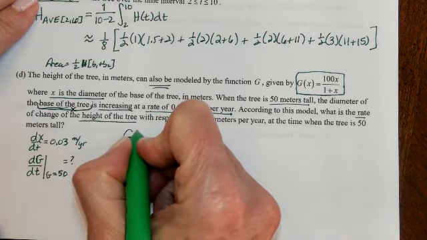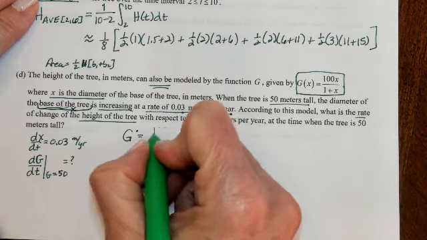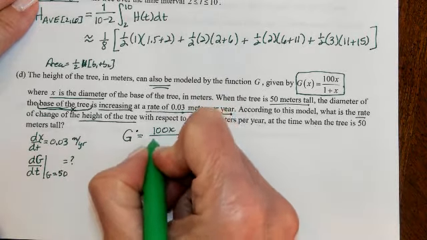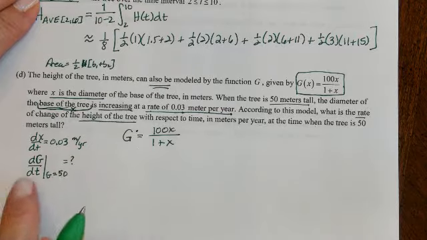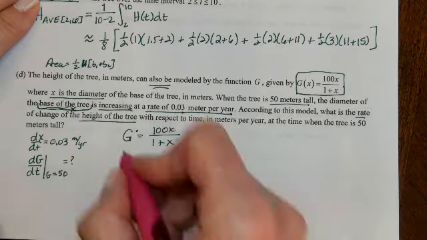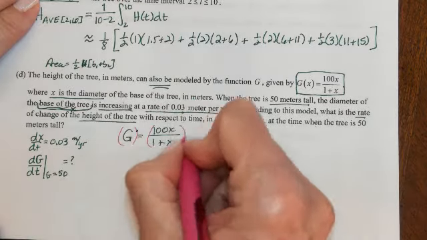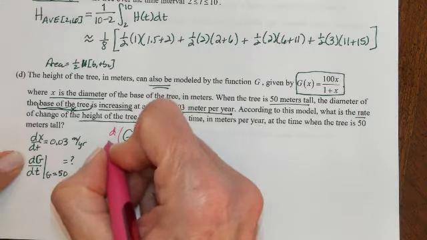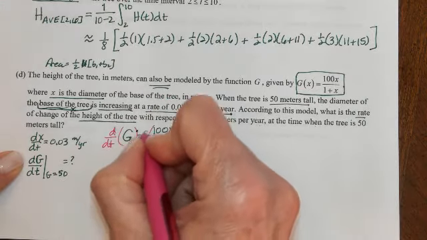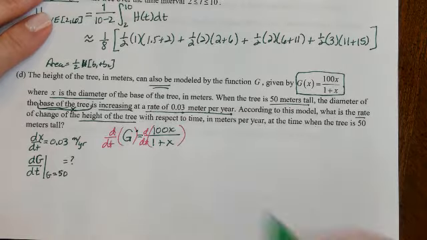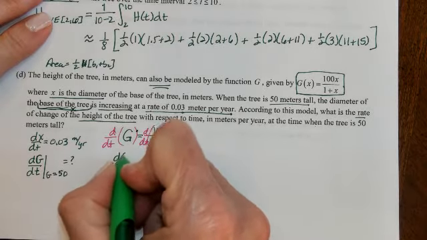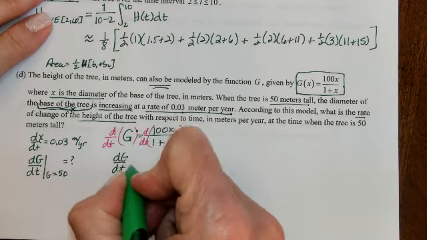They give me g is equal to 100x over 1 plus x. For a related rates problem, we're going to take the derivative of both sides with respect to t. On the left-hand side, I will have dg/dt.